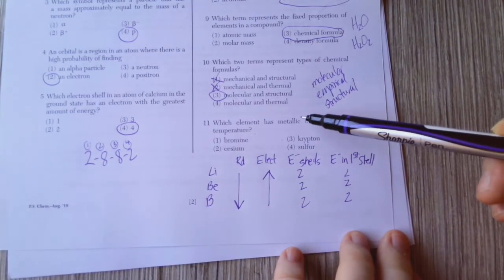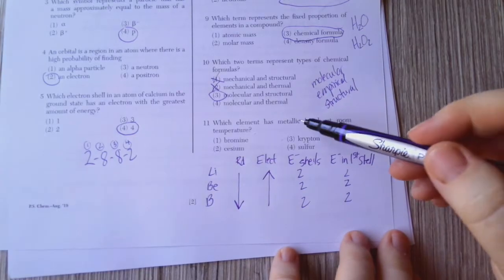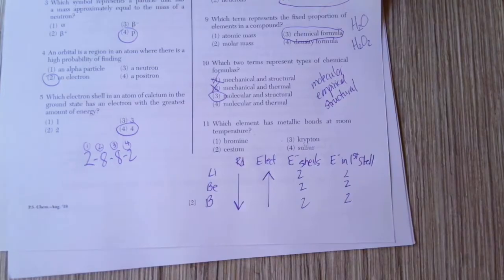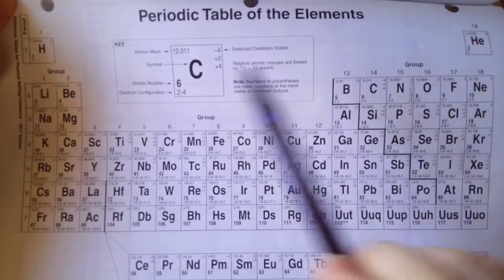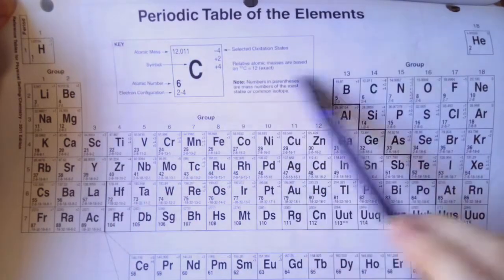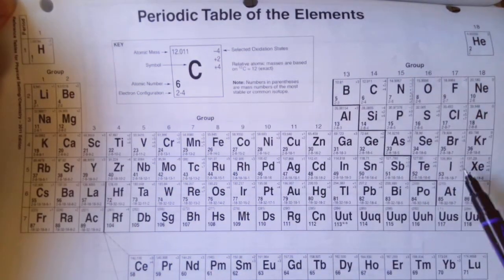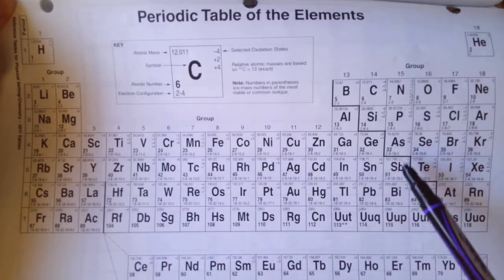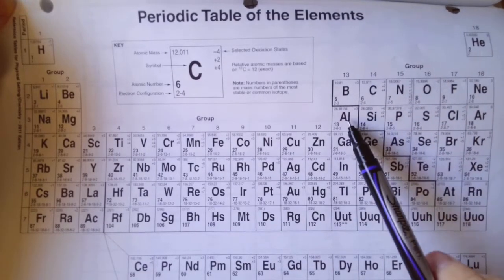Which element has metallic bonds at room temperature? If it has metallic bonds, it is a metal, period, end of story. So on the periodic table, what are we looking for? We have non-metals on this side. These are noble gases. Metalloids touch the staircase, except for aluminum, that's a metal.